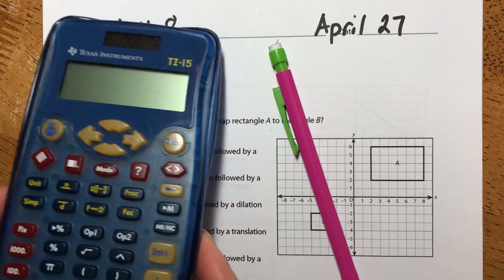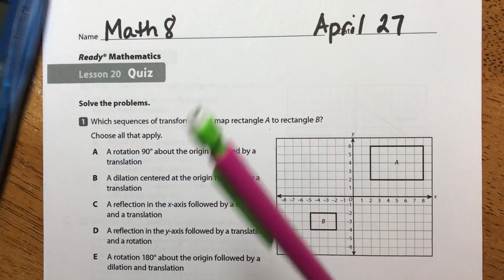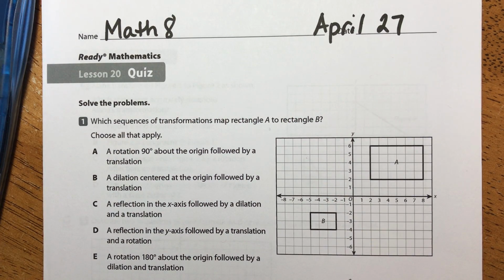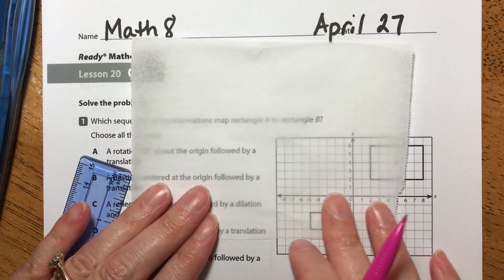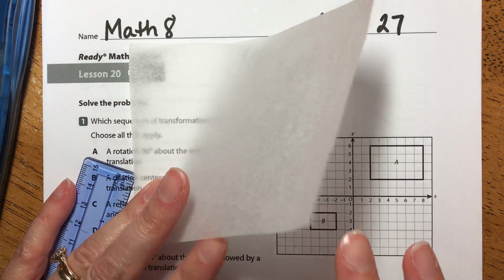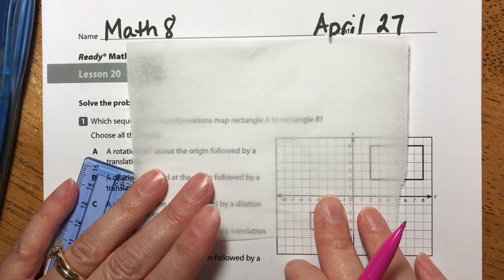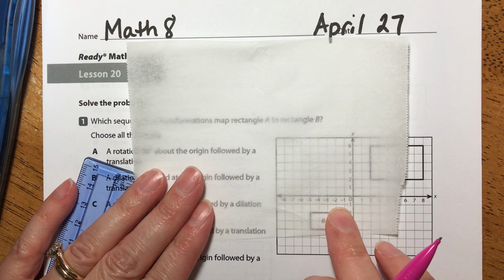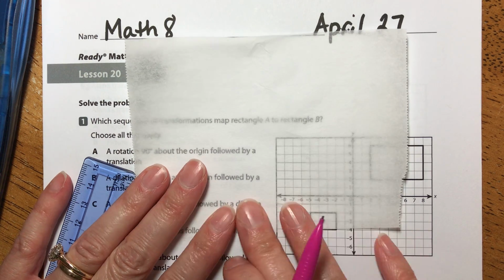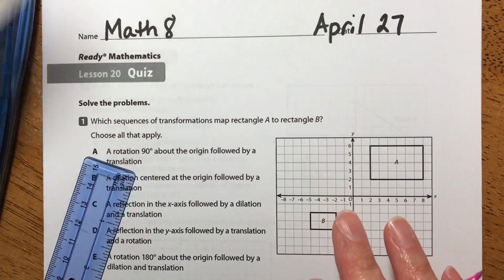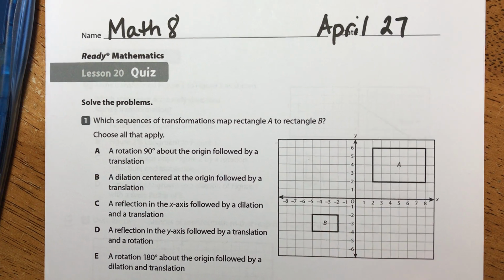You're going to need a pencil. Do you need a calculator? Yeah, I would have a calculator. I also have a ruler, and I have my little piece of parchment paper. Remember, if mom or dad has this in the drawer in the kitchen, you could also use wax paper. It's a little slipperier if you have tracing paper or some very thin copy paper, okay? All right, let's read through this.